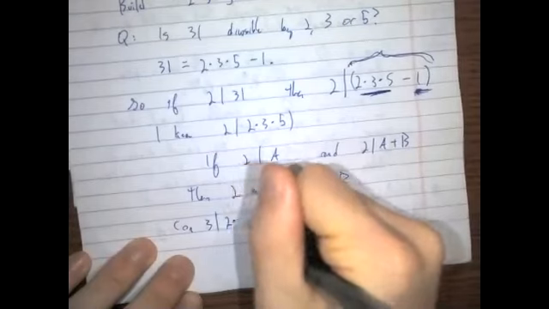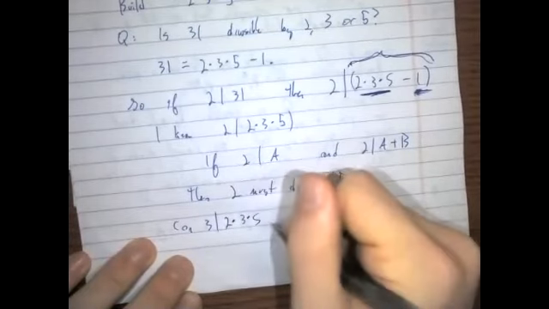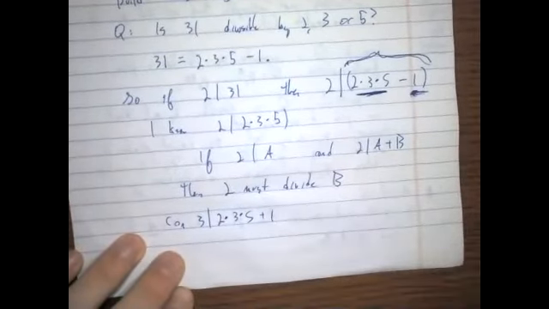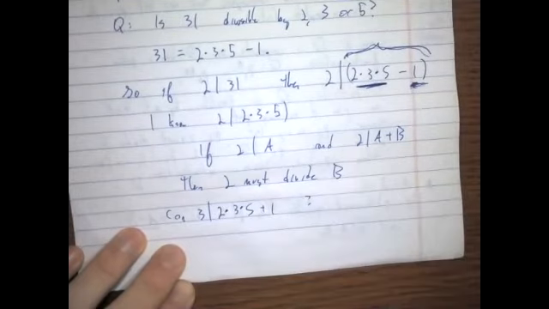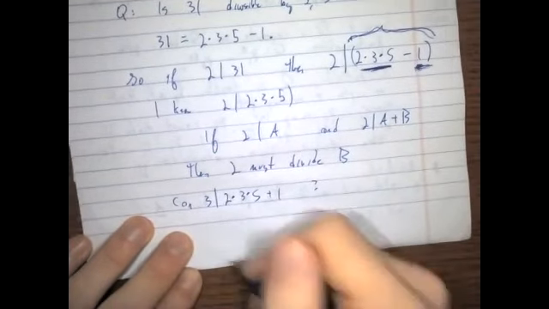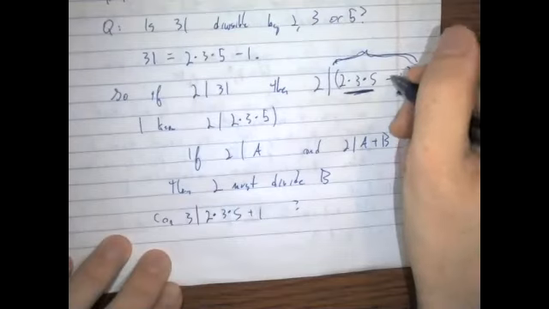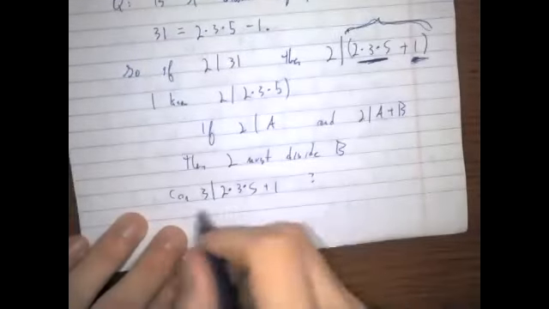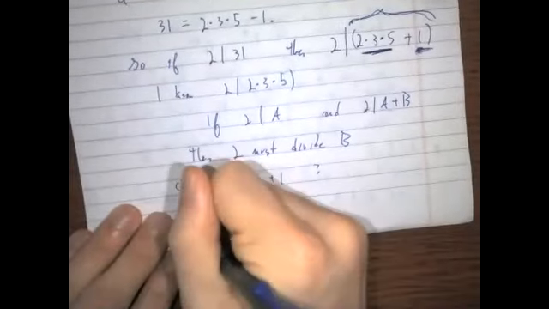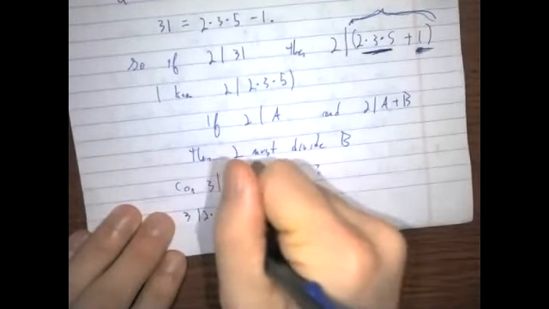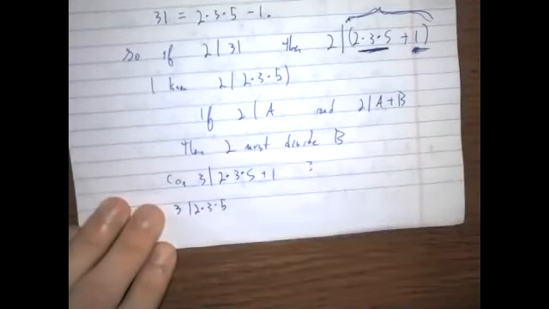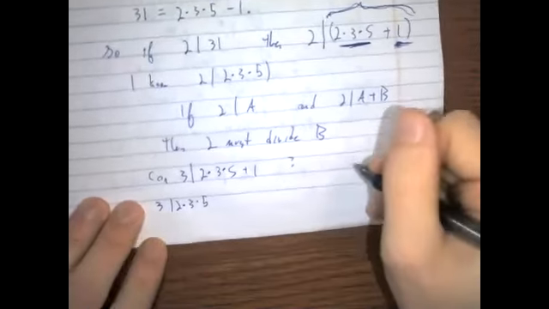Well, let's try it with 3. Can 3 divide 2 times 3 times 5 plus 1? 3 divides 2 times 3 times 5, so this is the same thing.